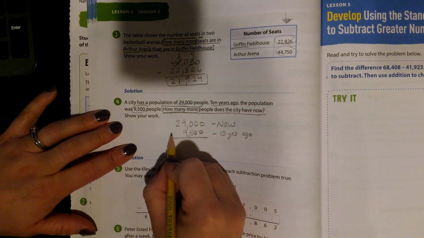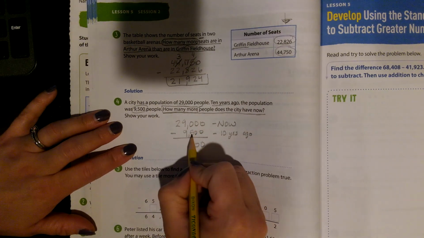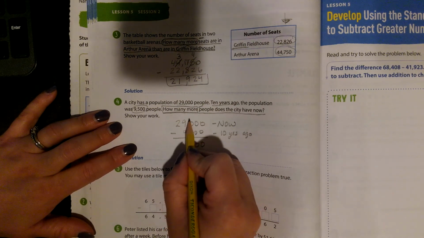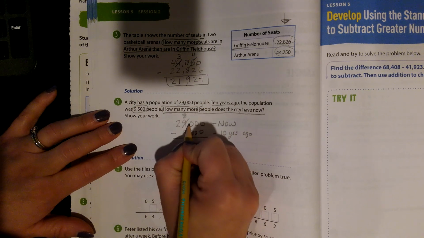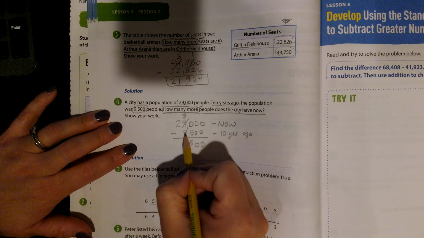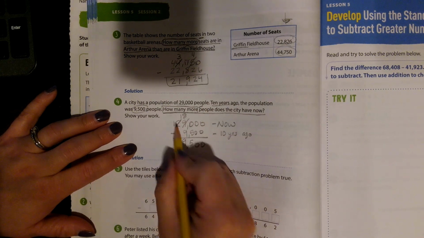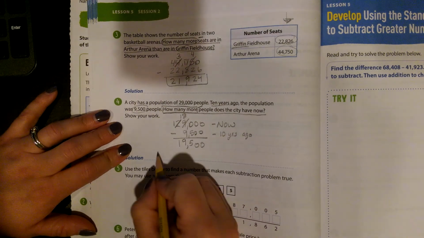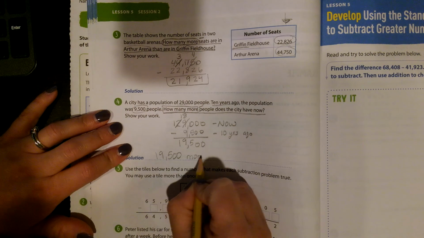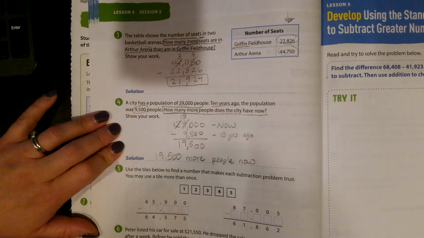Okay, and I'm going to subtract. 0, 0. I cannot take 5 cookies from a plate that has 0. There's no cookies there. So I have to borrow. This becomes an 8. This becomes a 10. 10 minus 5 is 5. Bring down my comma. 8 minus 9 I cannot do. 18 minus 9 is 9. 1 minus 0 is 1. 19,500 more people now.